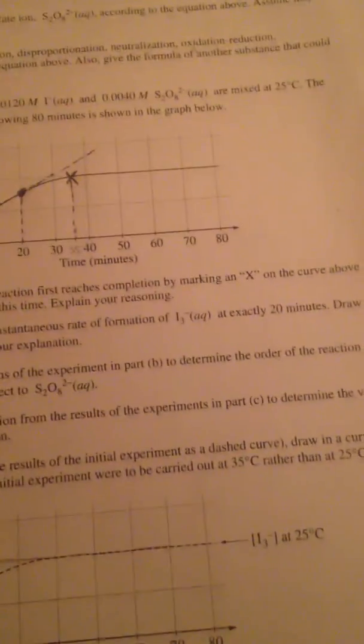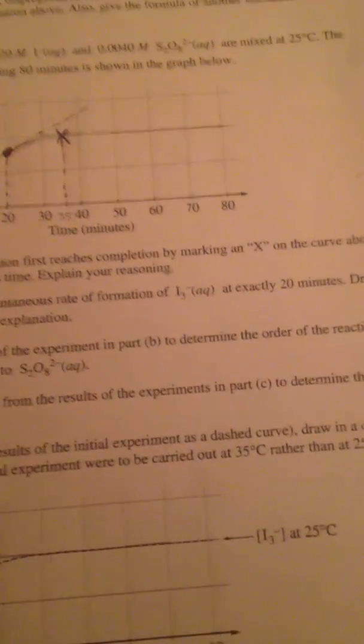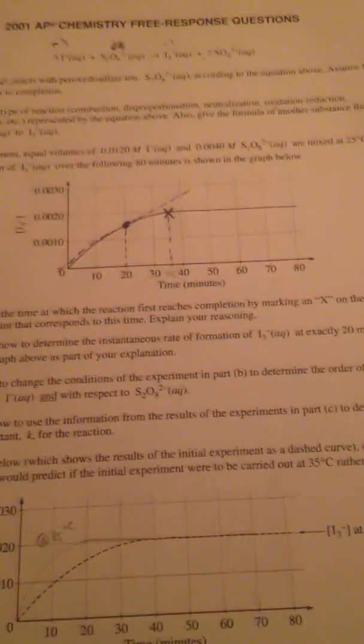6d. State clearly how to use the information from the results of the experiments in Part C to determine the value of the rate constant K for the reaction. And this would be the rate expression, including the I negative to the X and the S2O8 2- to the Y.